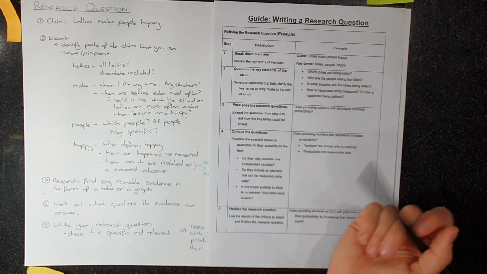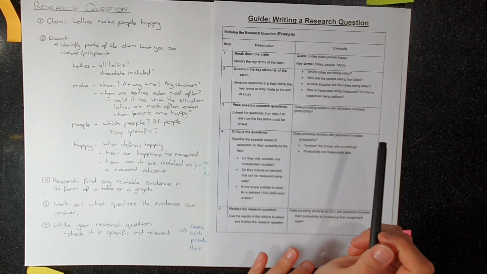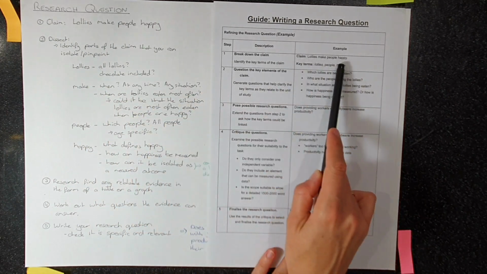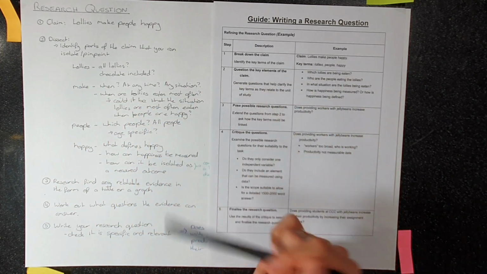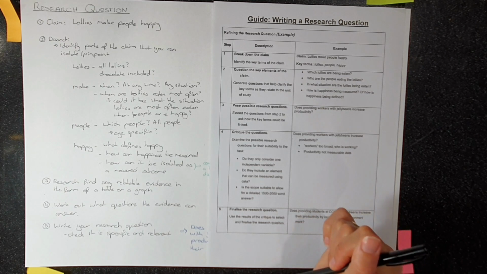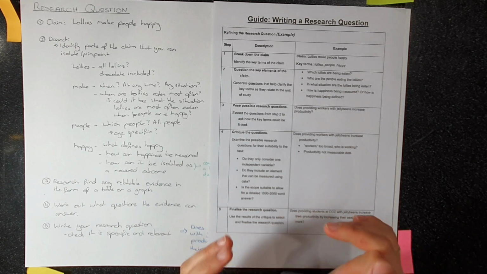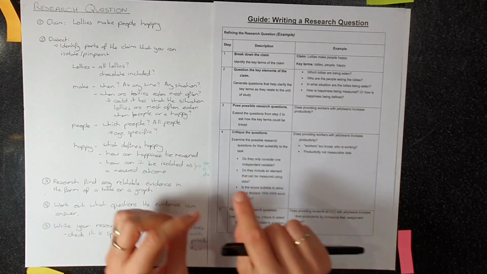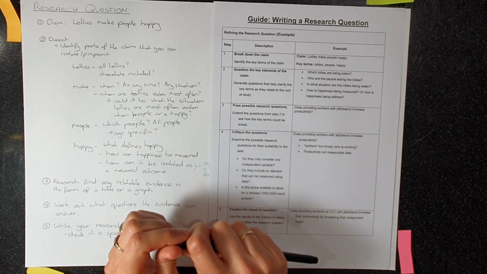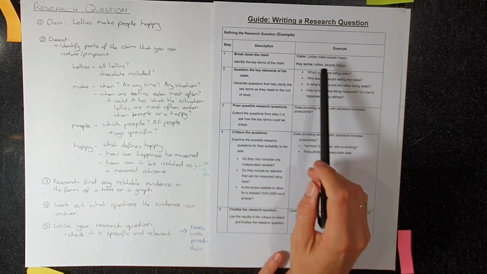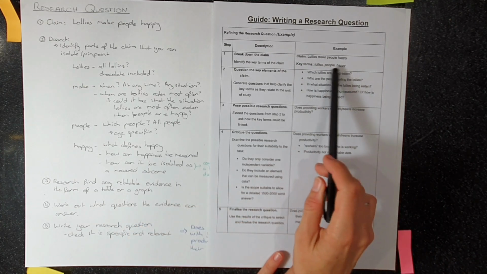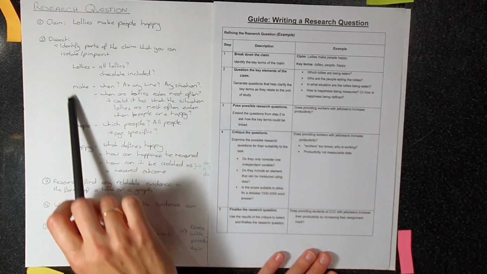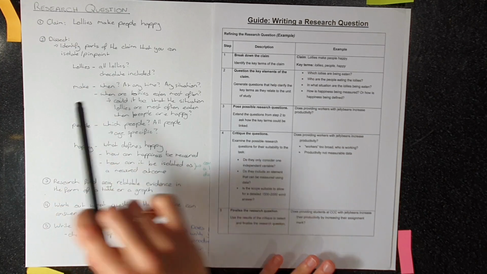The first thing that we need to do is select the claim. The claim that's been chosen here is: lollies make people happy. Then we need to dissect it. Before we even start researching, we need to look at the claim and work out where we could find and isolate, pinpoint key things that we can either argue for or against, or we know we can find data that's going to support or reject. Here, it's been identified that lollies, people, and happy are the 3 major key terms. I've actually added one extra one in there, which is make.